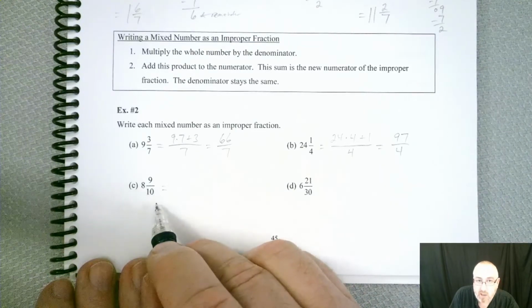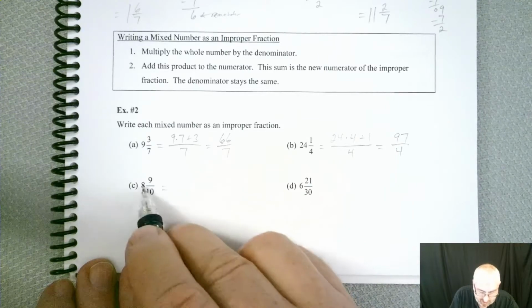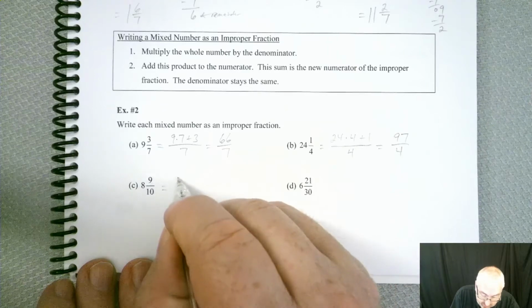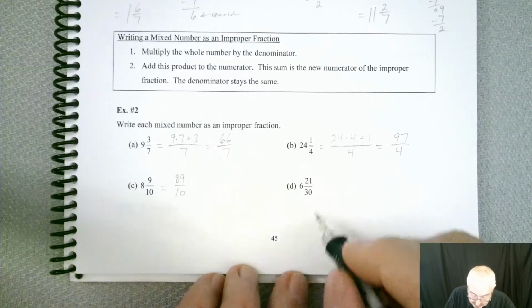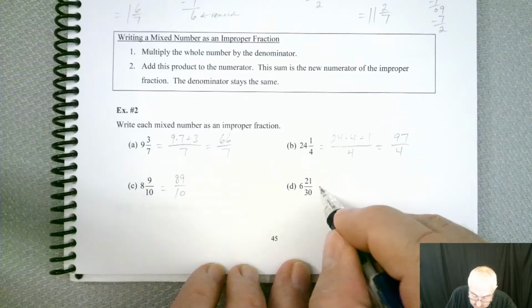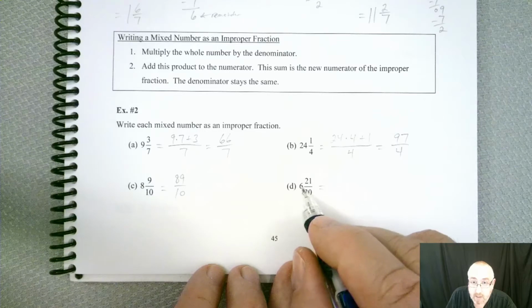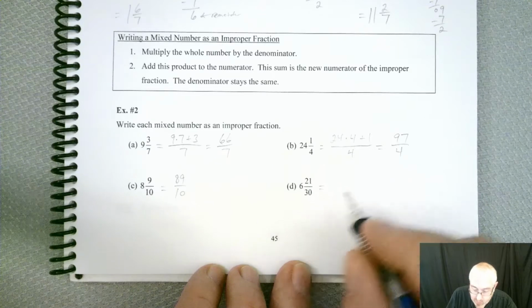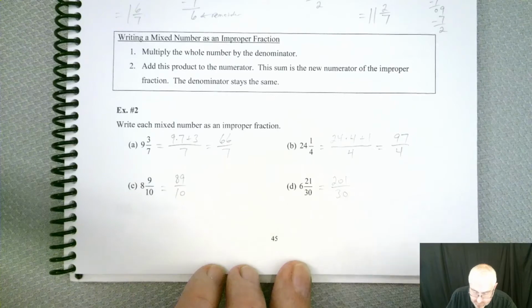What about this one? Can you do this one without showing any work? Yeah. 8 times 10 is 80 plus 9 is 89. So 89 over 10. And then we got this one here, whoa, the numbers are a little bigger, but that's okay. So 6 times 30 is 180. 180 plus 21 is 201 over 30.